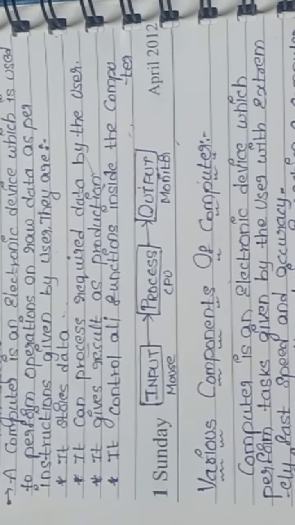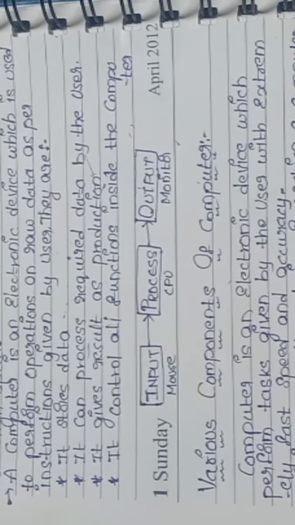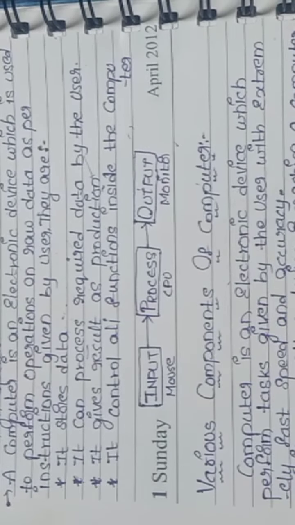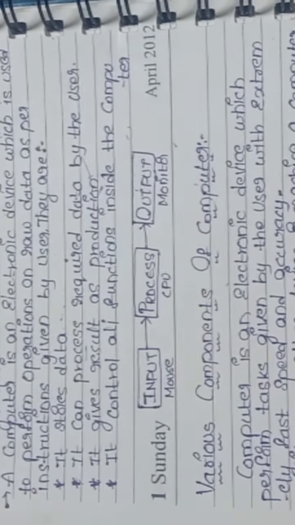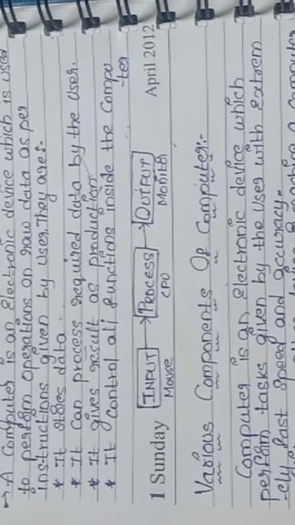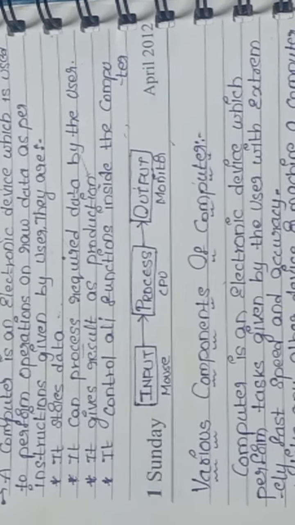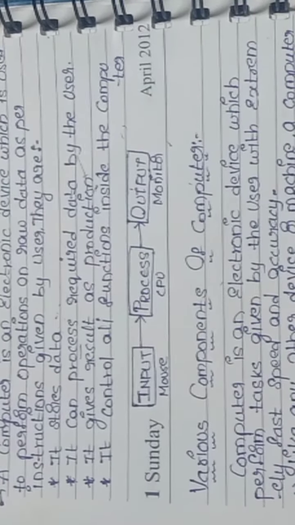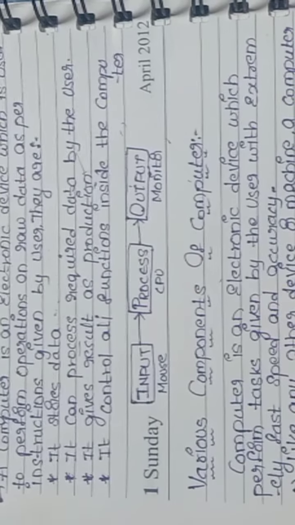Like this, the computer also has a number of parts. They are the input unit, CPU, and output unit. First we are discussing the input unit and what functions the input unit does. So here we are going to discuss the input unit.